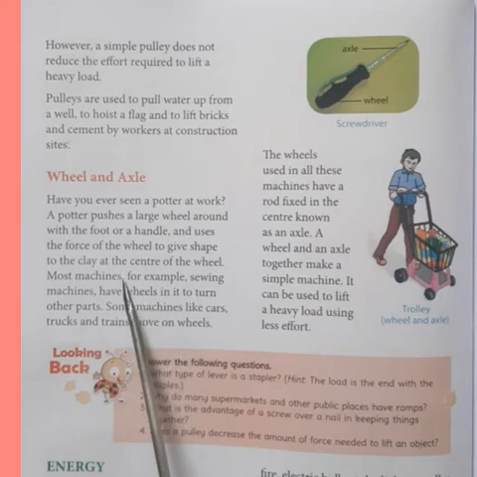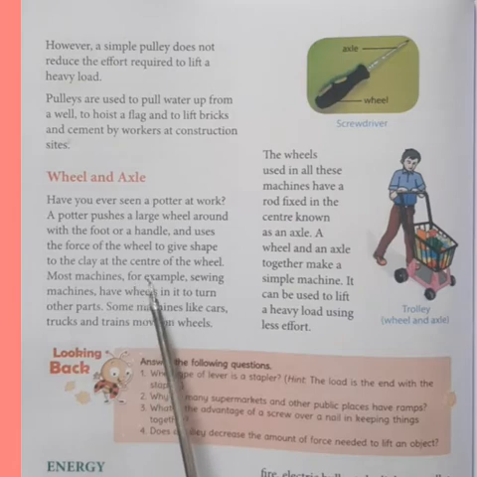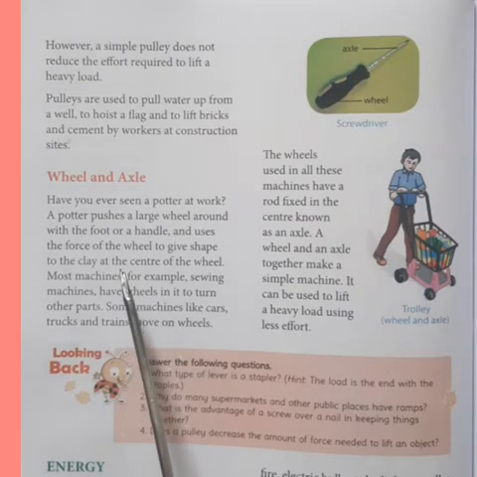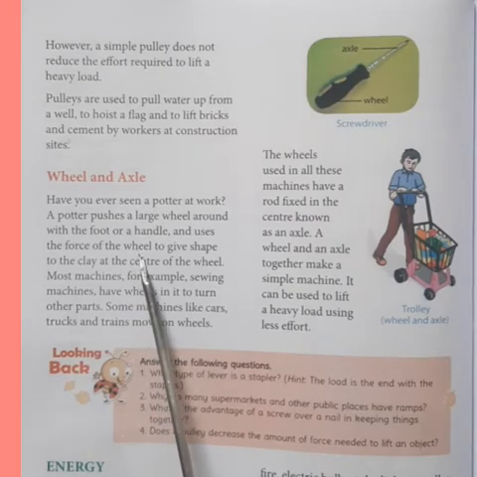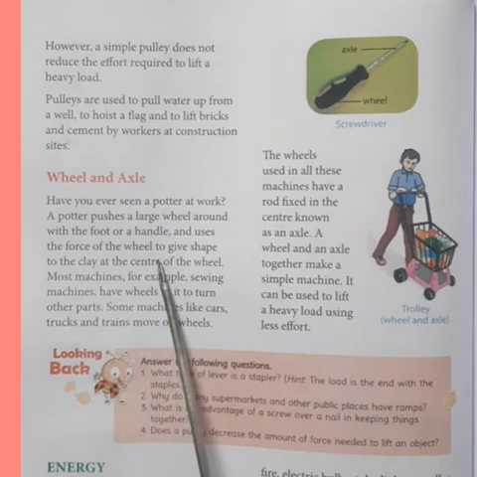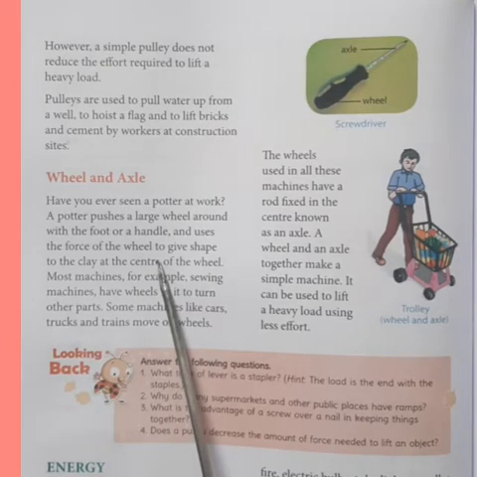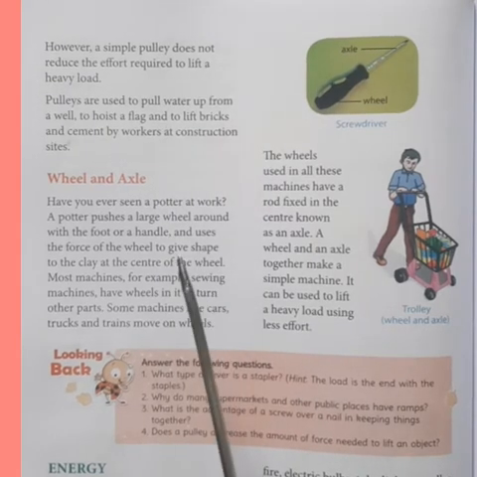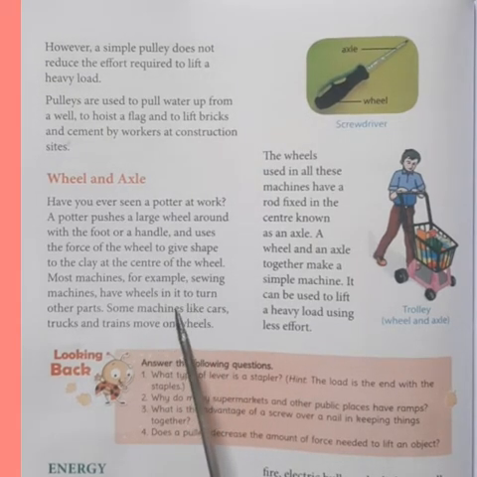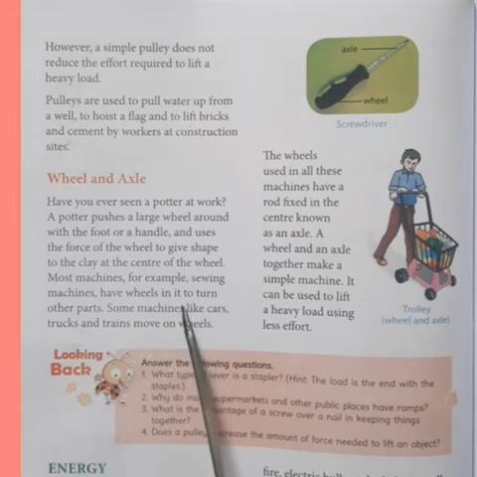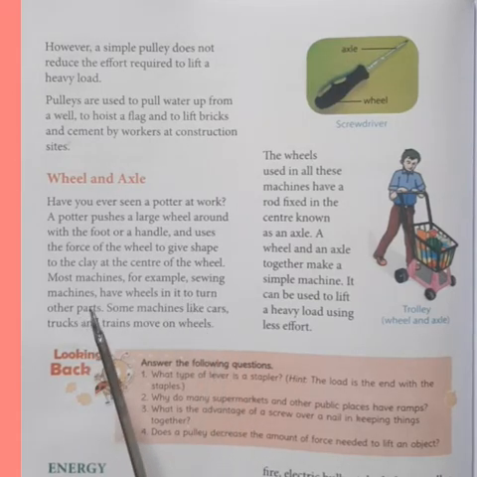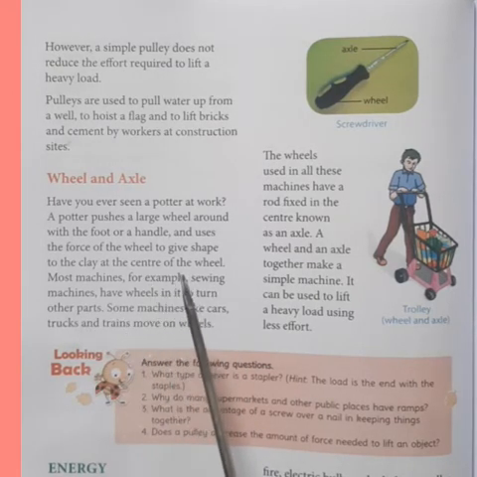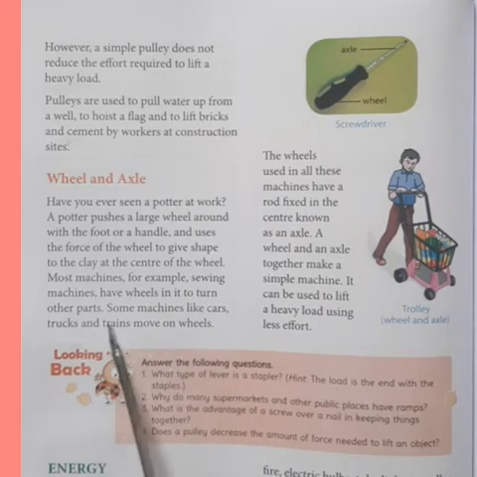Wheel, you might have seen wheels everywhere in the vehicles. Yes, a potter pushes a large wheel around with the foot or a handle and uses the force of the wheel to give shape to the clay at the center of the wheel. And you might have seen most of the machines have wheels in them. Some machines, like cars, trucks and trains, move on wheels.